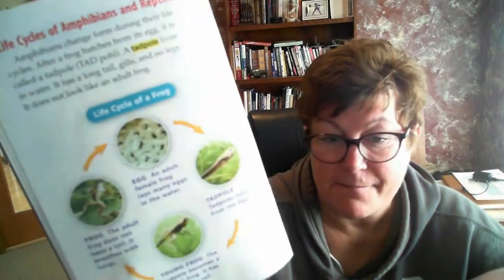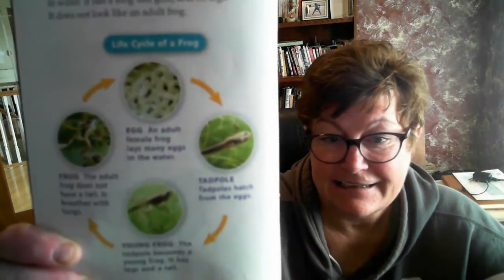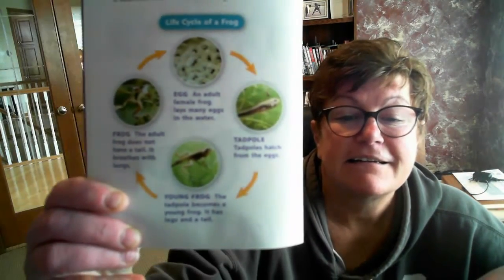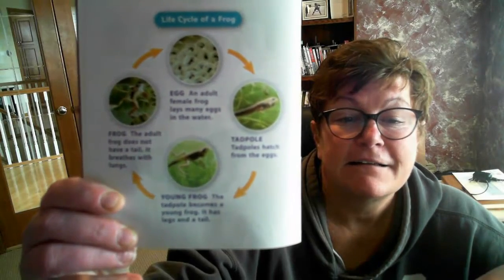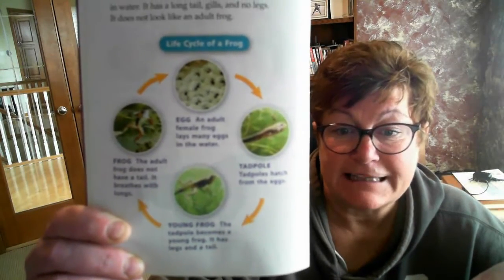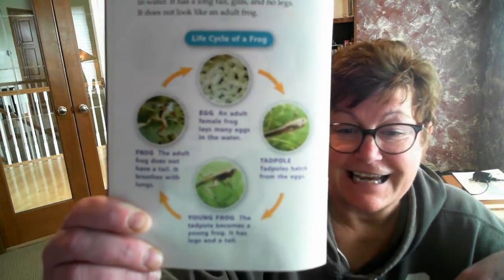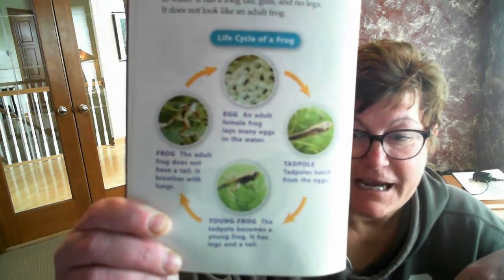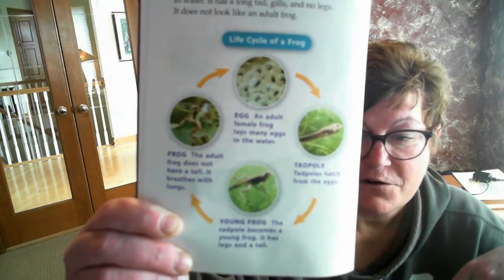Reptiles have a different life cycle, and I'm going to show you that in just a minute, but here is the tadpole. So it's an adult, an egg, a tadpole, then a young frog. Look at these pictures. They're amazing. Look at that. Frog, egg, tadpole, and then look at that frog. It still has its tail because it hasn't become a full adult yet. That is so cool.